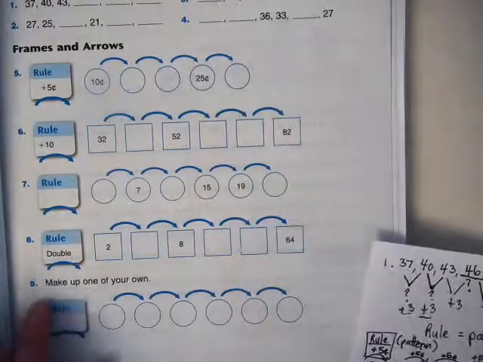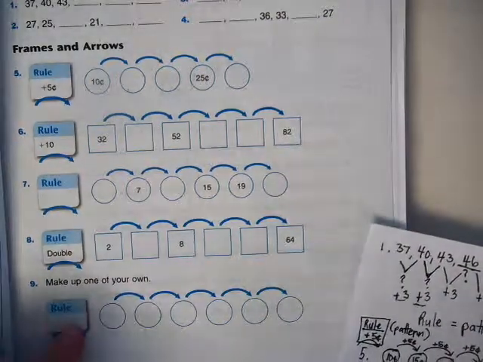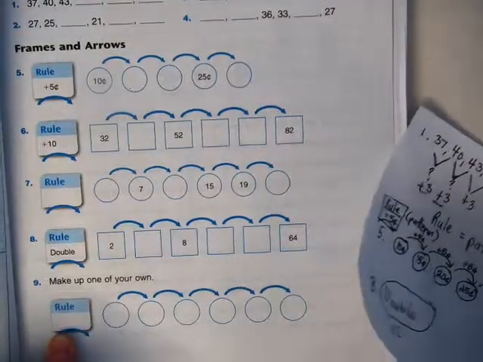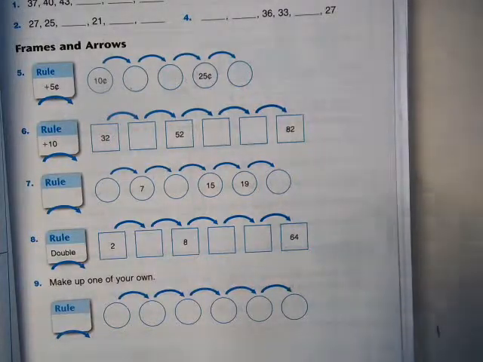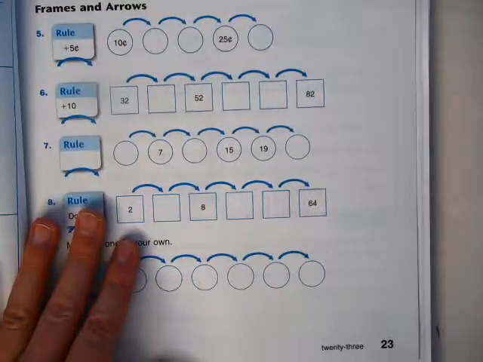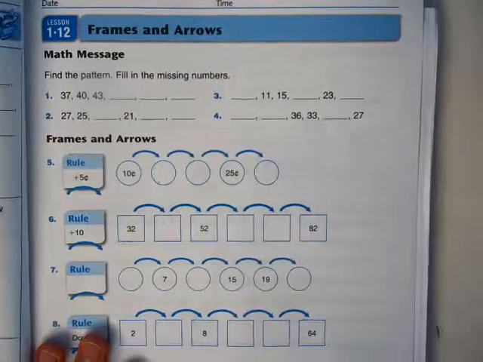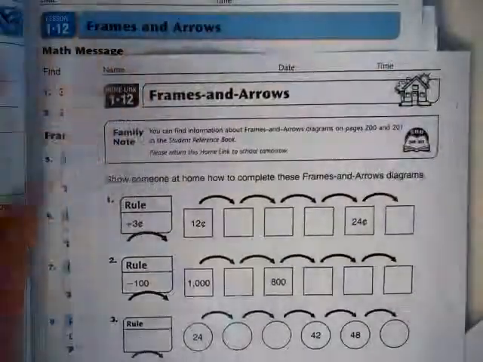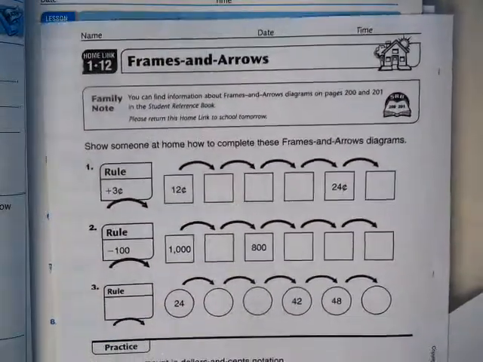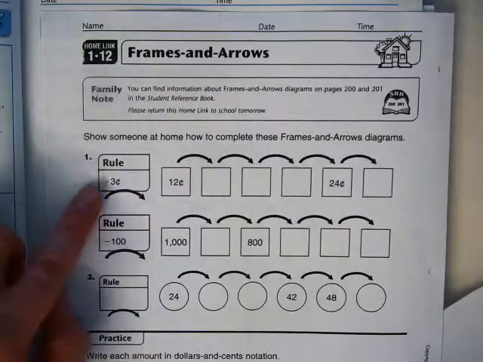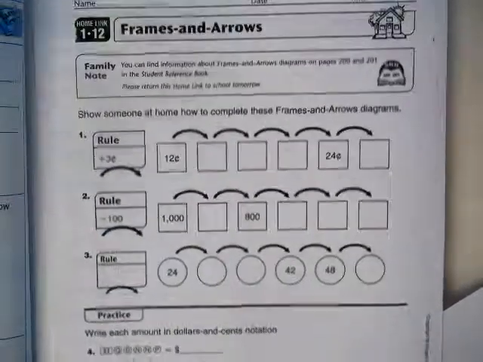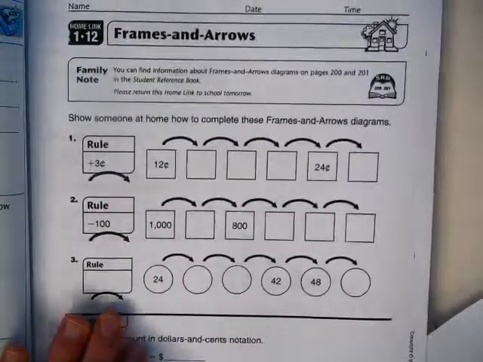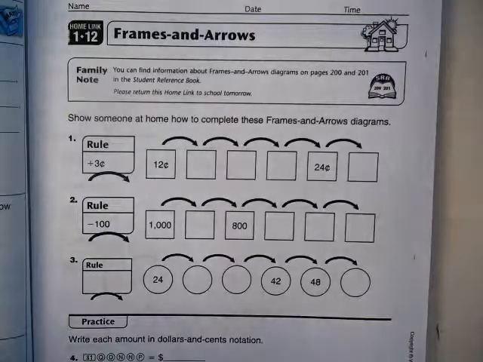Then you get to make up your own. I don't want to see just plus 0 in here and the same numbers all the way across. I'd like you to put a little bit of thought into this, please. So this is page 23 in your math journal, lesson 1.12 of Everyday Math. And the cool part about this is your home link is also frames and arrows today. You have an addition one, a subtraction one, and then you have some money practice down at the bottom of your home link. That's going to be home link 1.12 for Everyday Math.